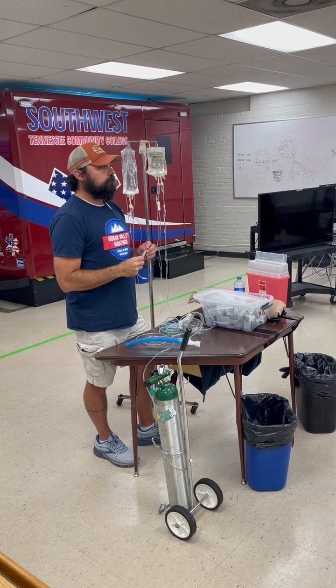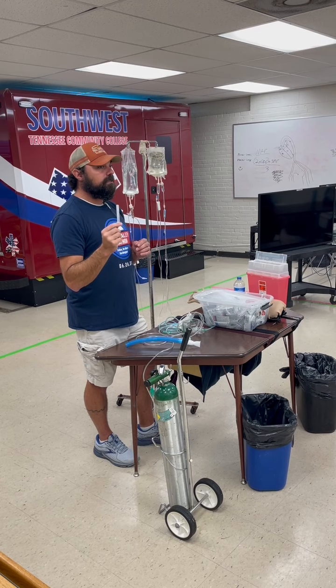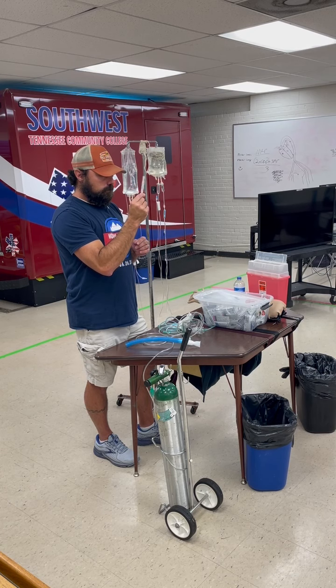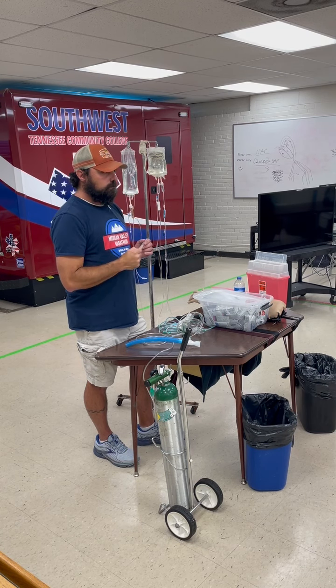2.5 milligrams. Mixed in? Saline, but I don't know how much. Anybody? 0.3. Okay, so it's 3 cc, 3 mLs. 3 cc's or 3 mLs, but cc's and mLs are interchangeable.